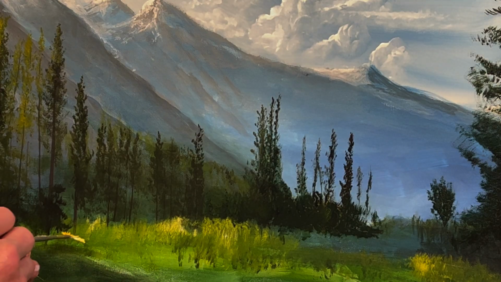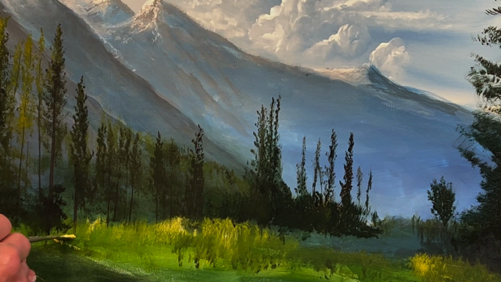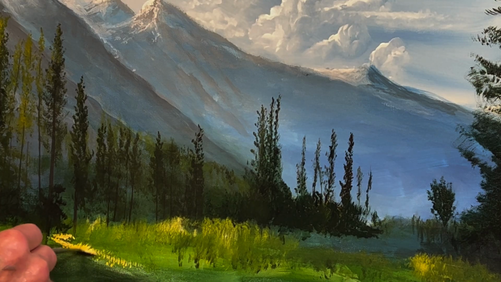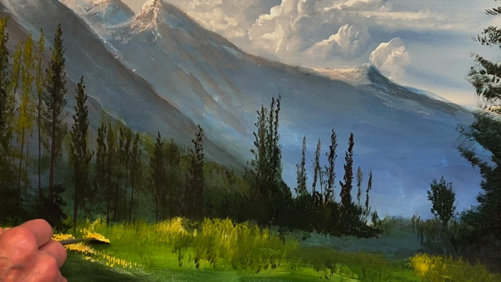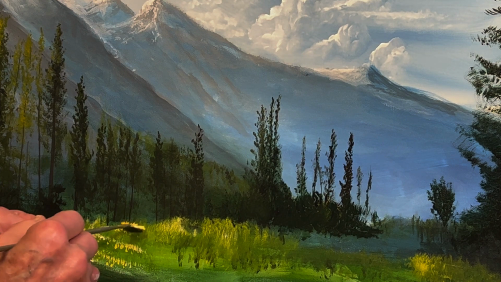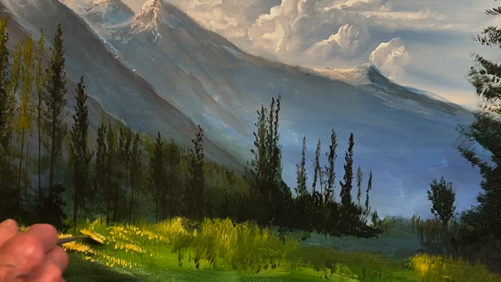And I want to come in here where the sun is going to start laying in some highlights where that sun is going to kind of bleed through some of these areas.